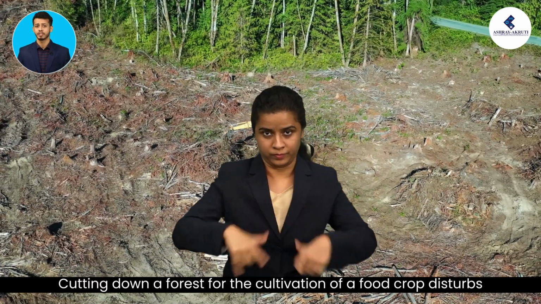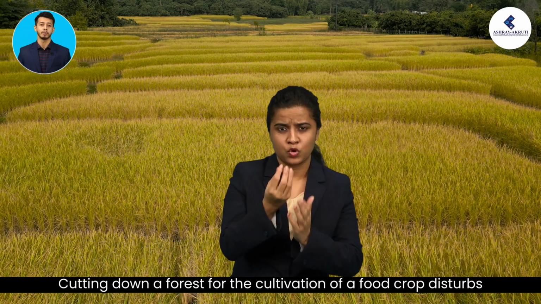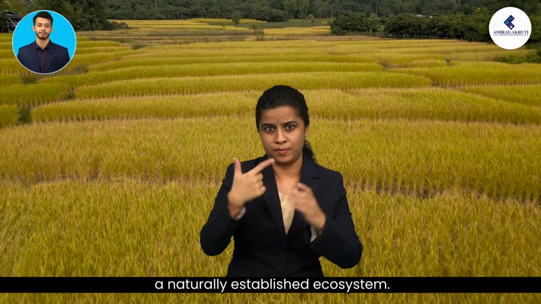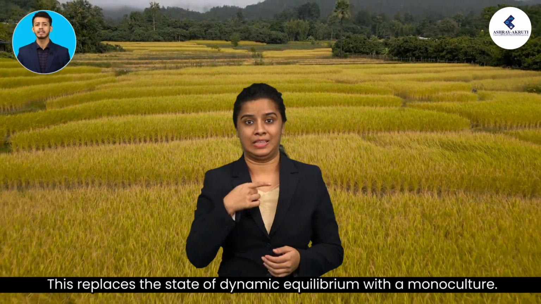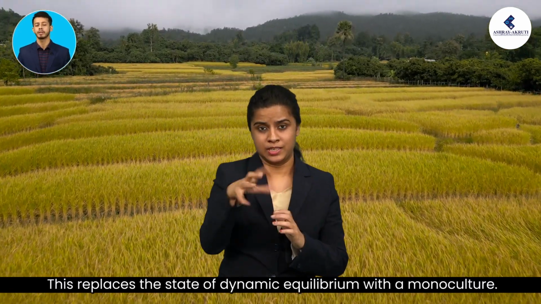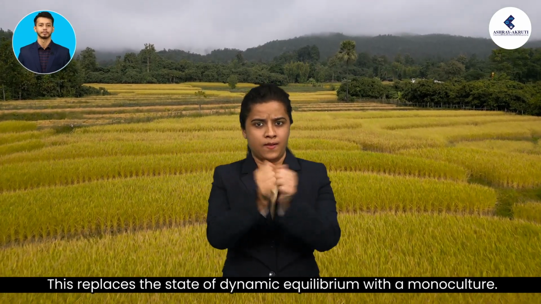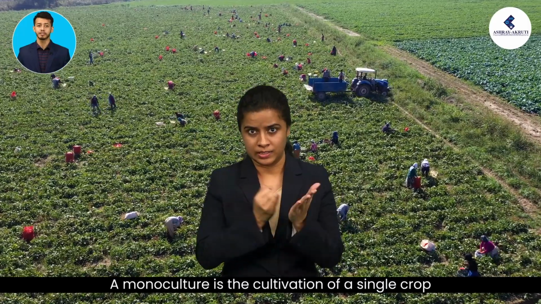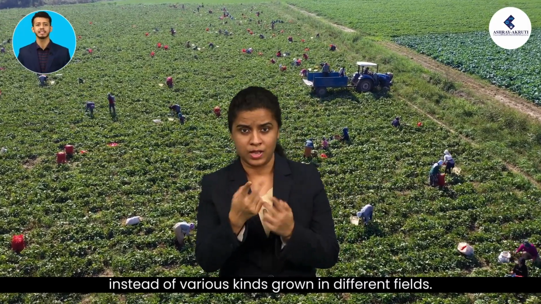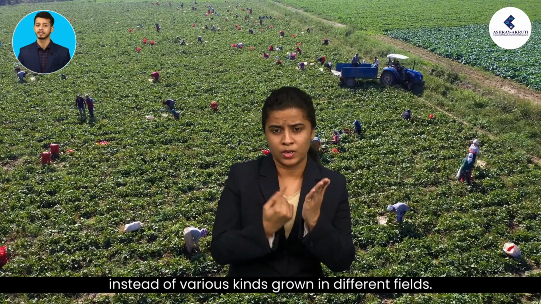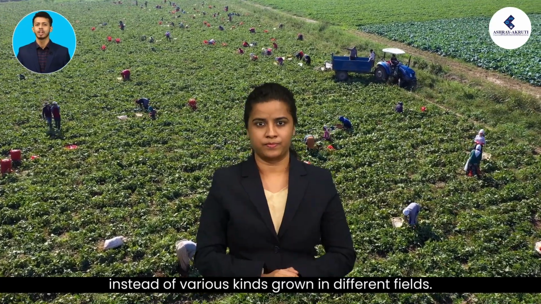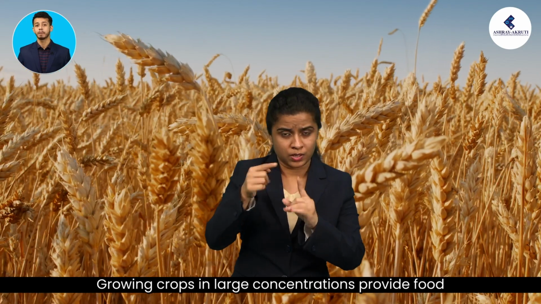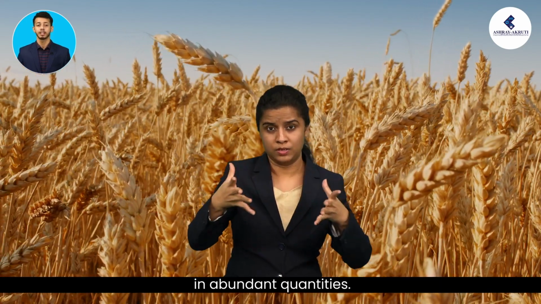Cutting down a forest for the cultivation of a food crop disturbs the naturally established ecosystem. This replaces the state of dynamic equilibrium with a monoculture. A monoculture is the cultivation of a single crop instead of various kinds grown in different fields. Growing crops in large concentrations provide food in abundant quantities.